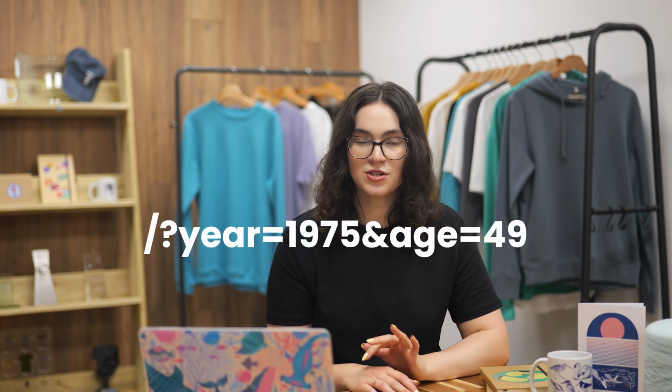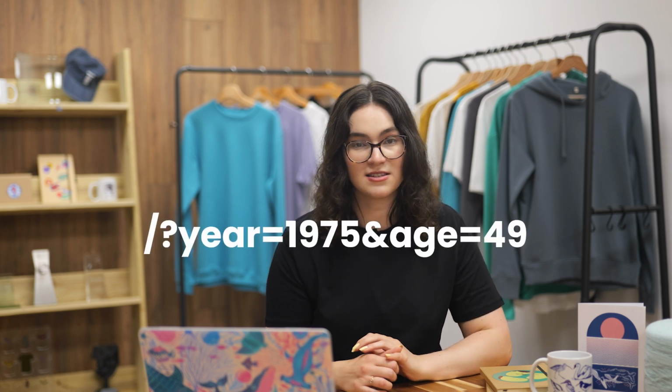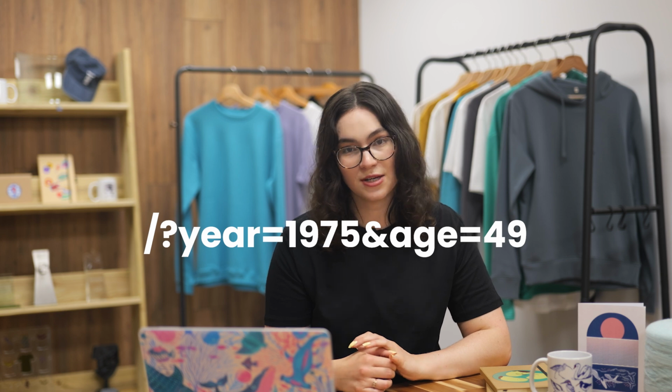For example, if you have two text input fields for a name and an age and want to specify both, you can link directly to that by adding this to the end of the URL. / year equals 1975 and age equals 49. You can specify as many parameters in this way as you want. Time for one more tip.